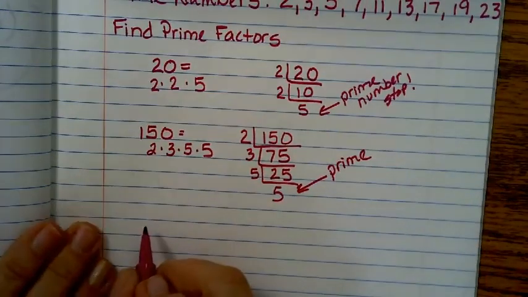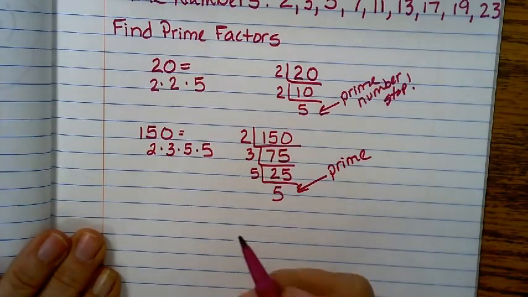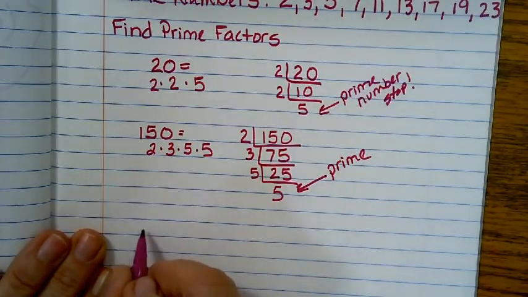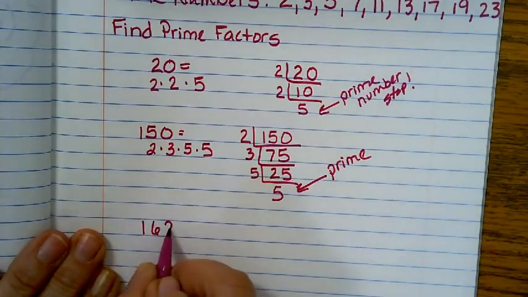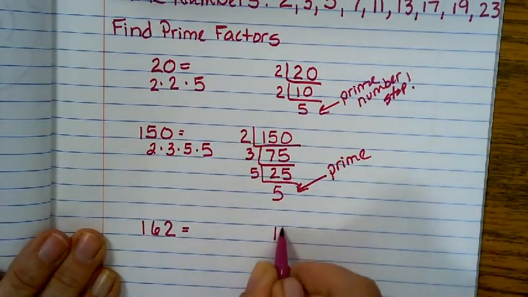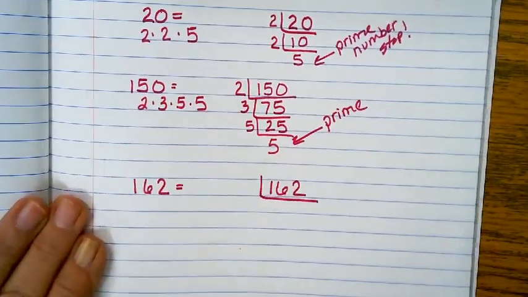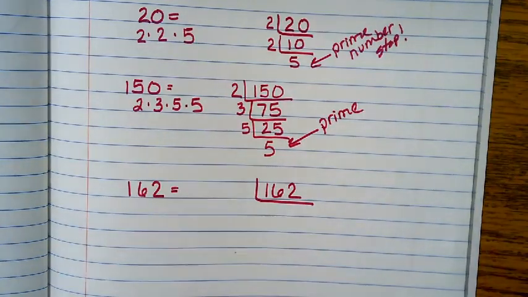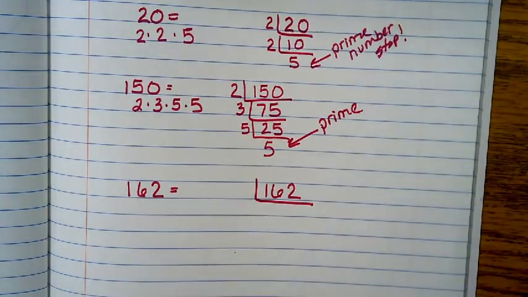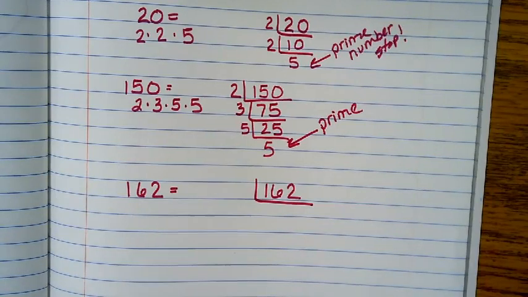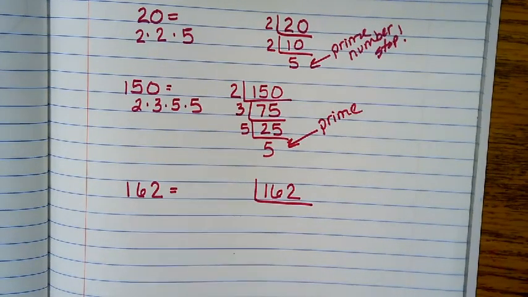How about 162? So go ahead and try it. You're going to use 2 until you can't use 2 anymore, and then start with 3, 5, 7, 11. Go from there. I haven't done this one yet, so I'm not sure how far you can go. Just go ahead and let's see where you can get, till you come up with a prime number or you can't find anything that'll go into it.